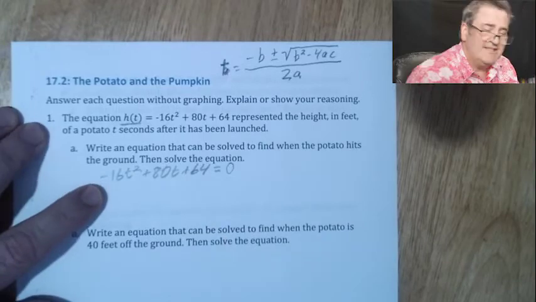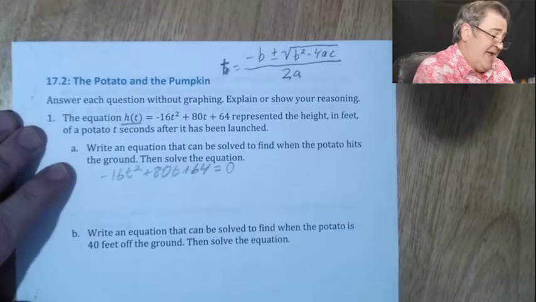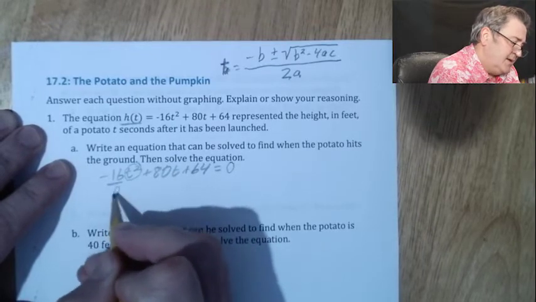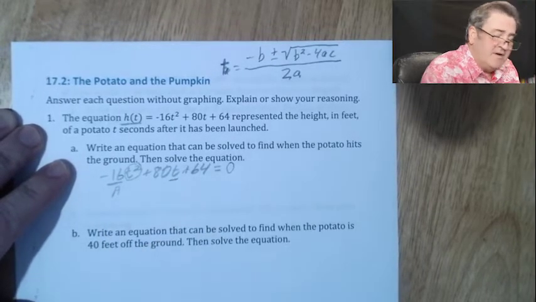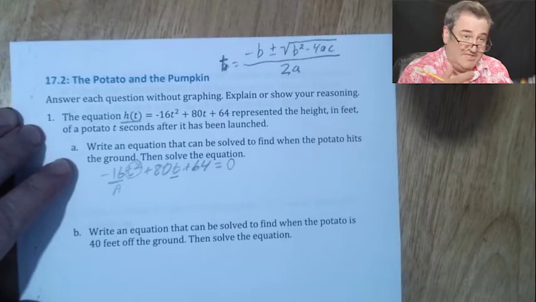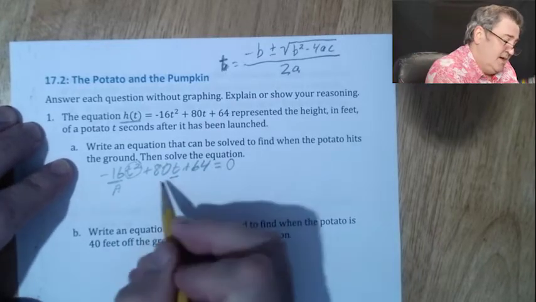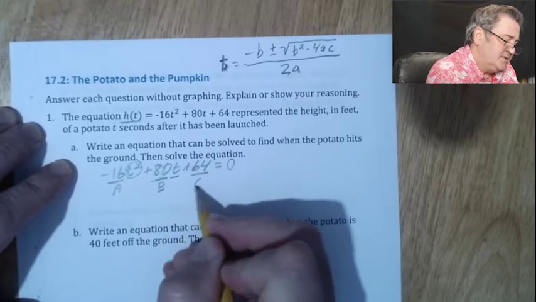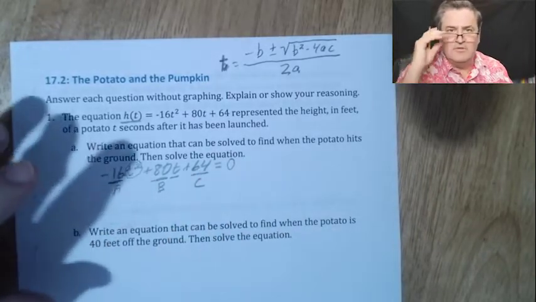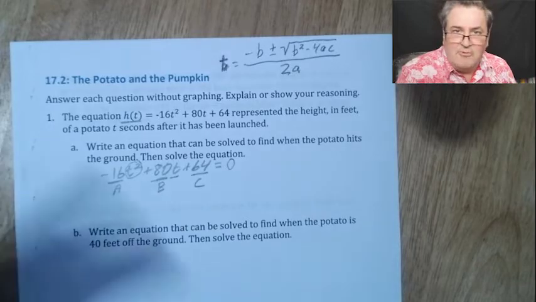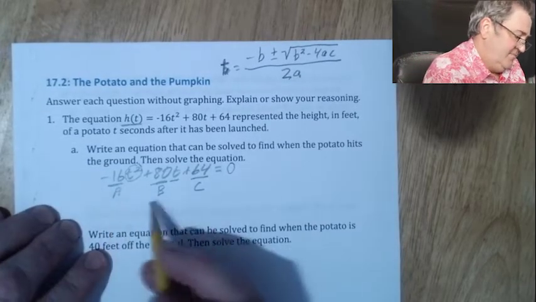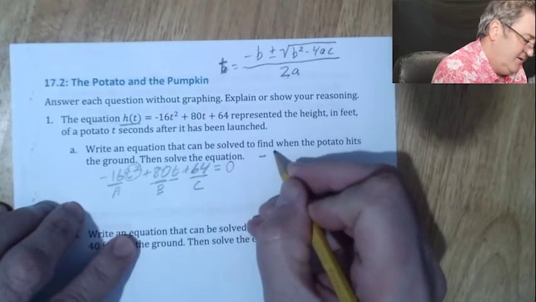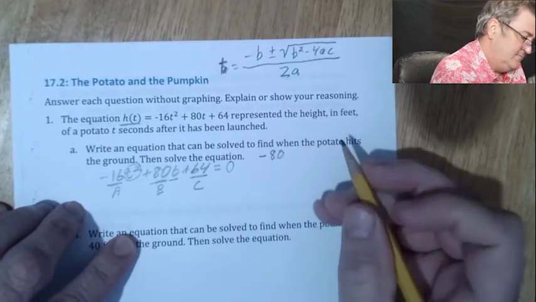So, what are a, b, and c? The a is always the term that's with the squared term. What is with the squared? That's a. The other variable that's not squared, t in this case, could be x, whatever, provides our b, and then the constant is c. C for constant, no variable. It's always 64. A, b, c. All right, so negative b, negative 80.